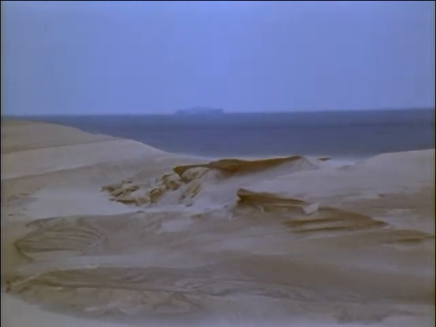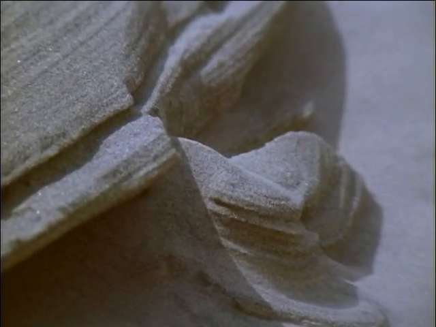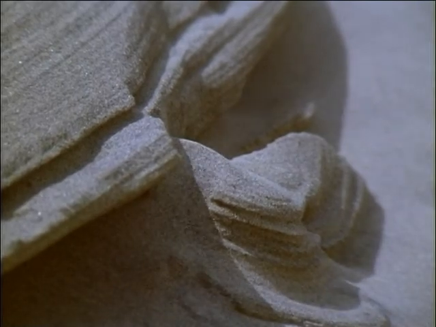Today, the wind works as it always has, eroding in one place, building in another. Around the world, wherever dry, loose, sandy material is available, the wind is a major force involved in reshaping the land.